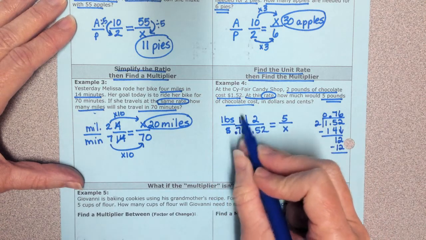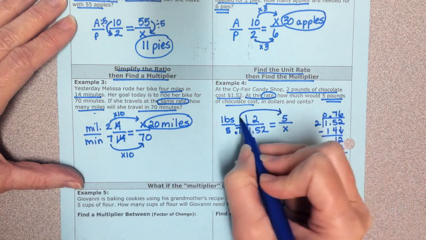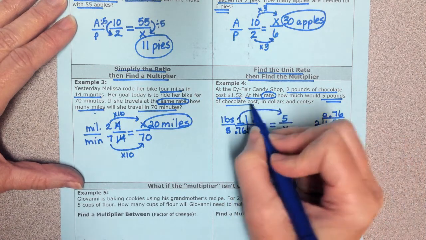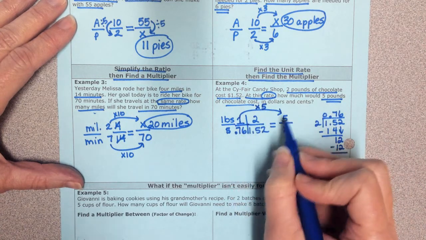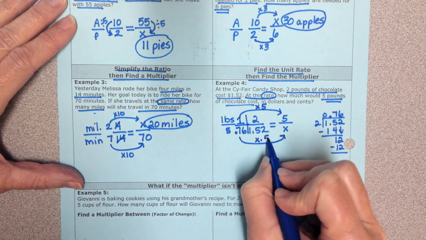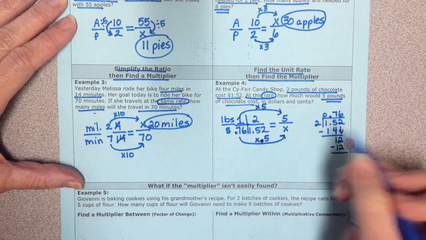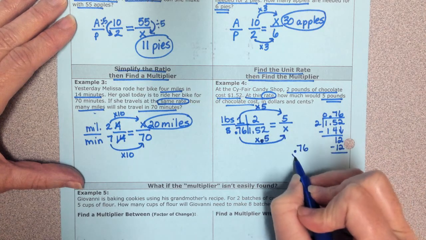Now that I have it down to a unit rate, I can easily go from 1 to 5 now. 1 times what is 5? 1 times 5 is 5. So if I multiply 1 times 5, you've got to multiply 76 cents times 5. Ooh, why did I put 0.5? Don't put 0.5, just put 5. So let's multiply 0.76 times 5.